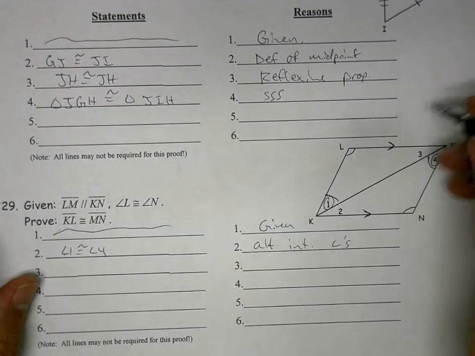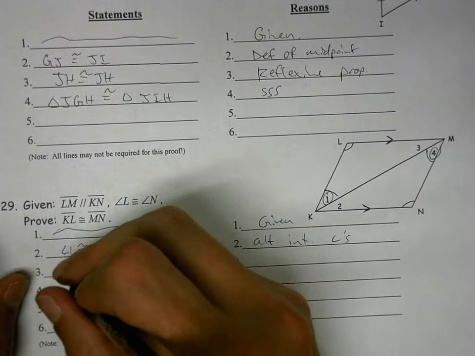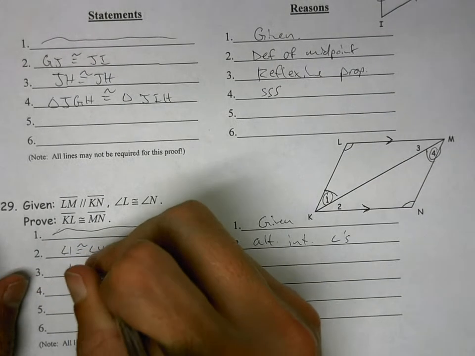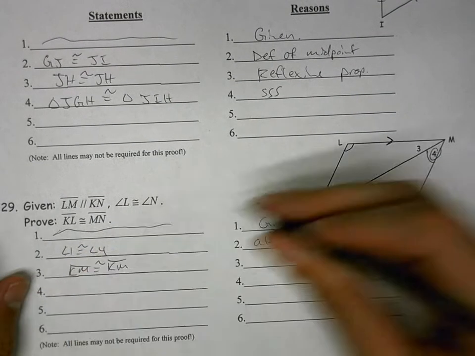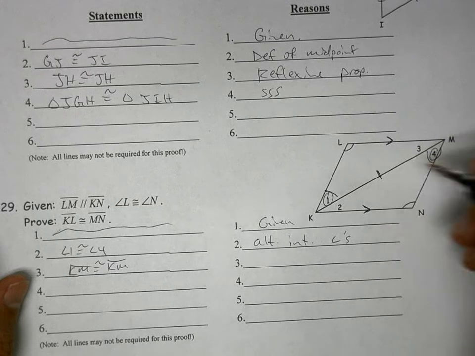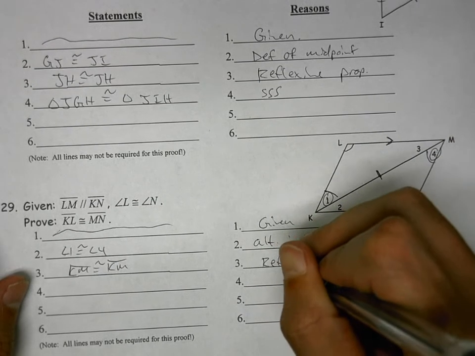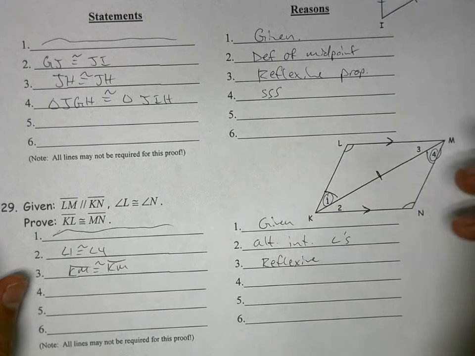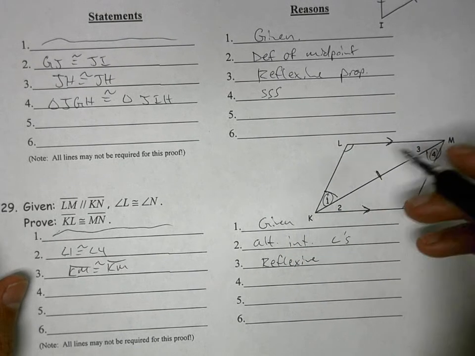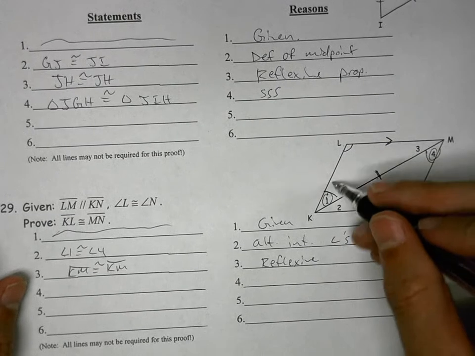Next, we have the reflexive property. KM is congruent to KM. Something is being cut down the middle, so we get to mark that for free. That's reflexive. And you can stop right here and say angle, angle, side. The side is not between the two angles.